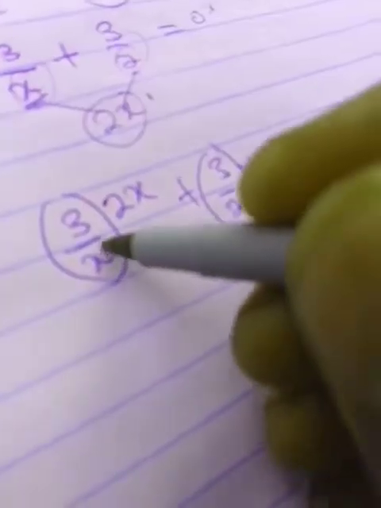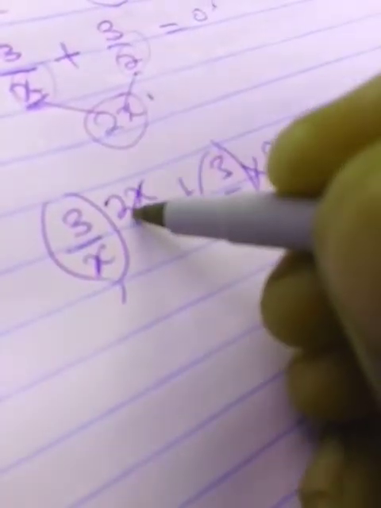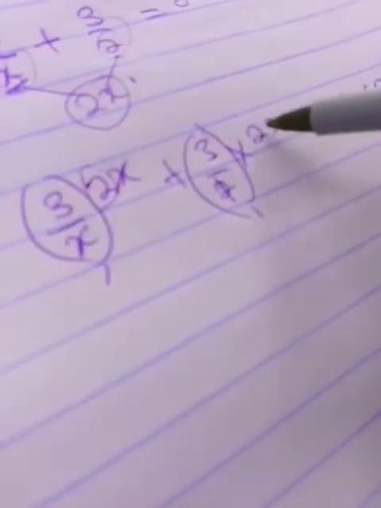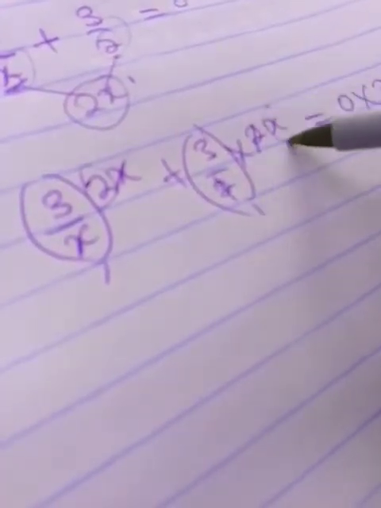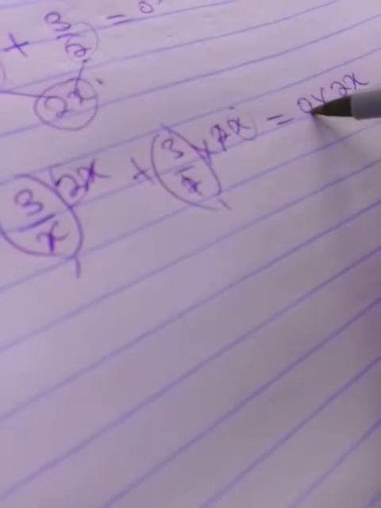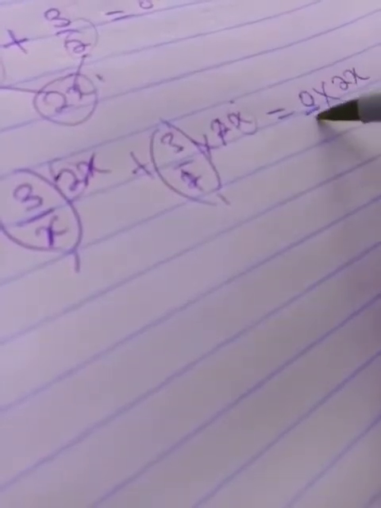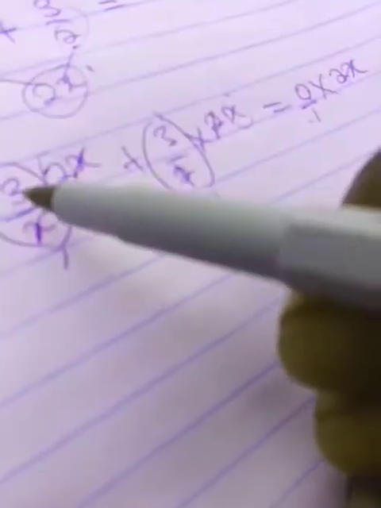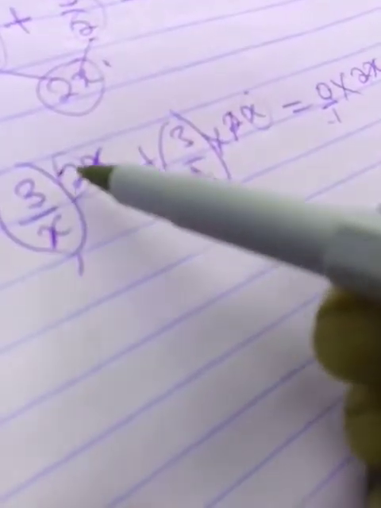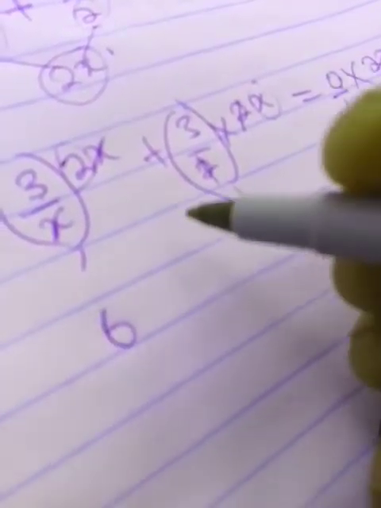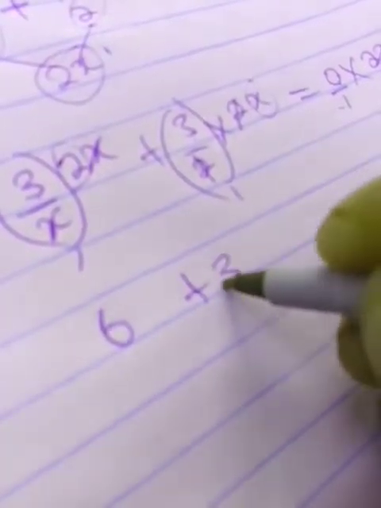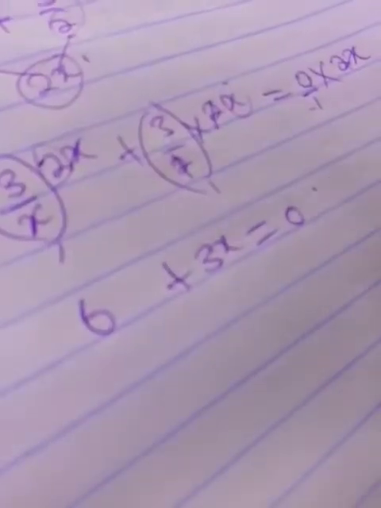Alright, x into x, 1; x into 2x, we are left with the 2. 2 into 2, 1; 2 into 2x, we are left here with x. Then 3 times 2, you got 6, plus 3 times x, you got 3x is equal to 0 times 2x, you got a 0.